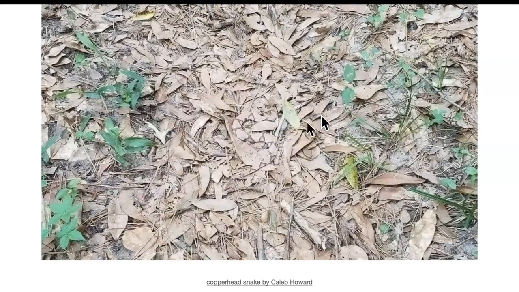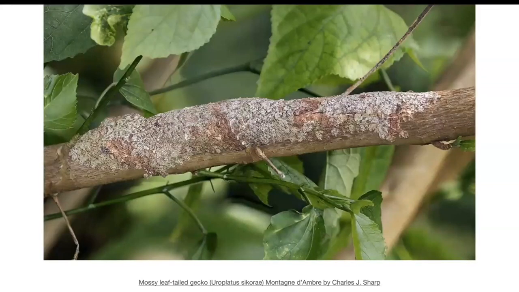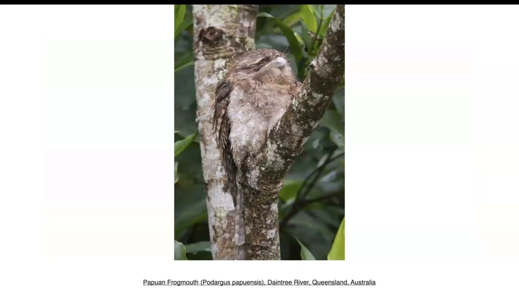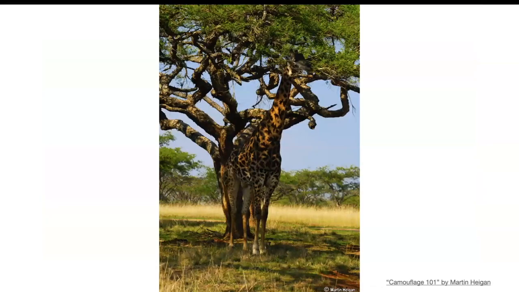This is a copperhead. A friend of mine took this picture. He did not step on the snake. He properly detected the camouflaged object. This is an extremely cryptic gecko. I imagine this is on Madagascar. That's where all the cool geckos hang out. Its nose is up here, tail here. This is a leg. And in the middle, it's kind of like nothing going on here. Just move along. There's a bird called a frogmouth, and there's a nice picture of an acacia tree and a giant giraffe. Okay, so now that Attenborough is done with that, I'll get back to my model.